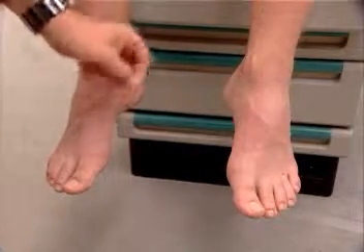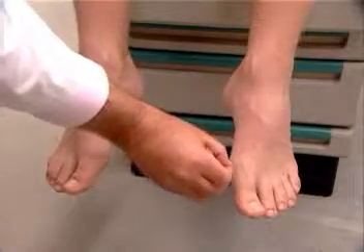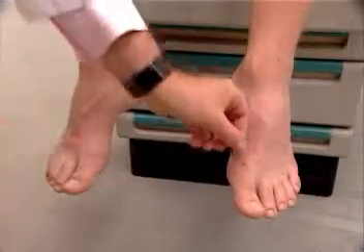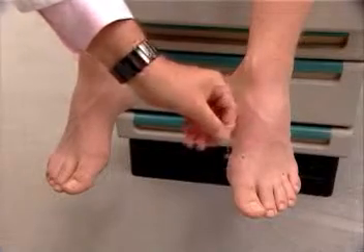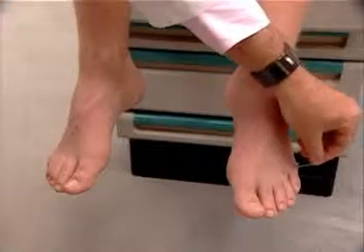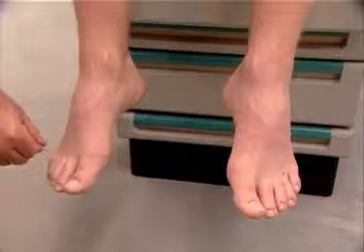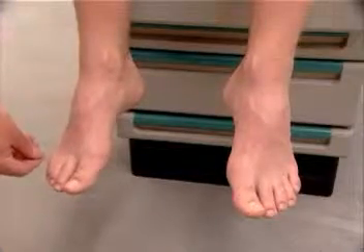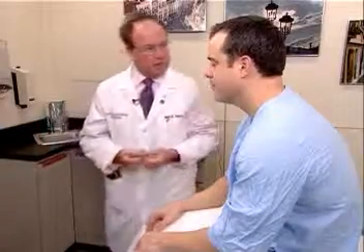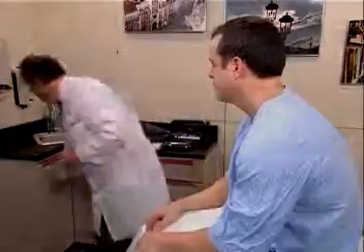Okay. What's this? Dull. Sharp. Okay. And this is sharp. And this is dull. What's this? Dull. Okay. And this. Dull. And this. Sharp. Okay. Does it feel about the same? Yep. Okay. And we're going to dispose of the pin.